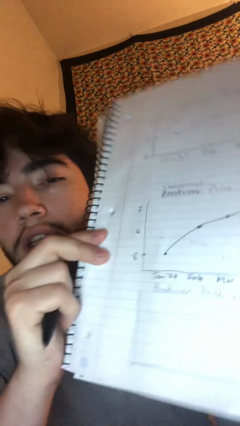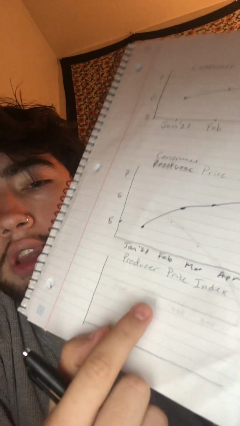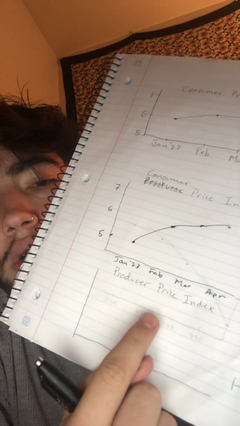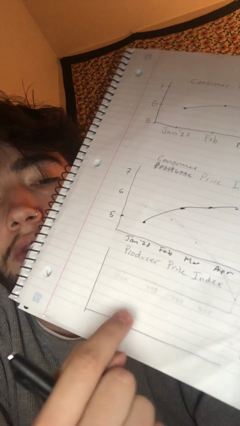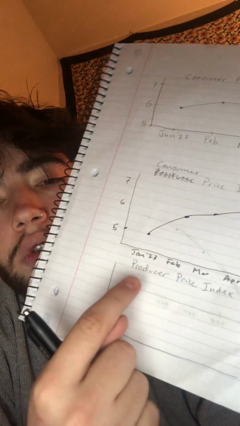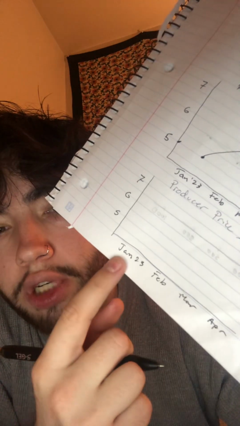So here I have listed for the producer index a graph. So we can use the same dates because it's a different index. So January 23, February, March, and April. That will now be our graph, January 23 through April, 5, 6, and 7.